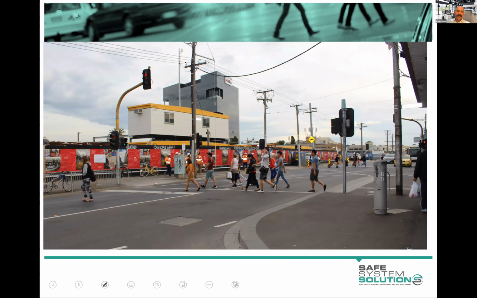And for pedestrians, we use the term desire line. I'm sure most of you have heard of the term desire line, but it's simply the point from where a pedestrian is to where they want to get to. The desire line of this sort of location here goes to the station, which is over here.